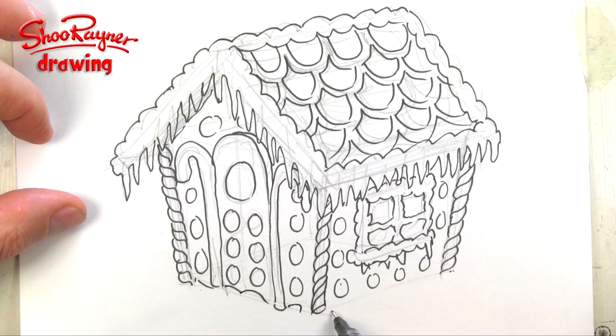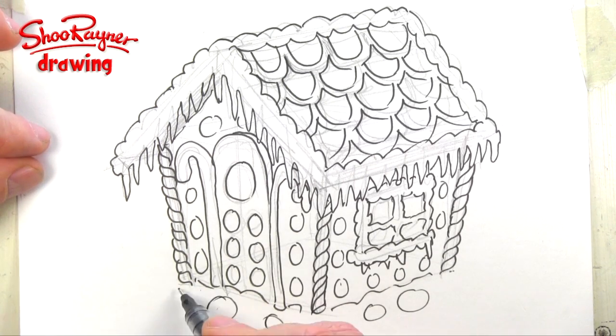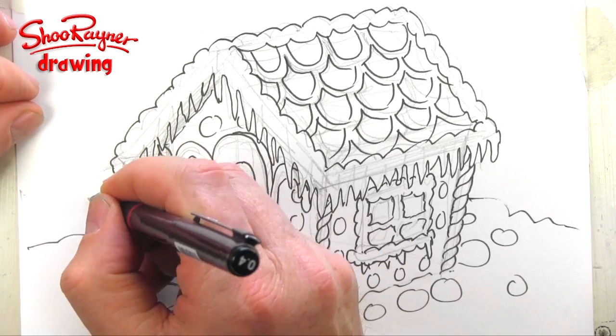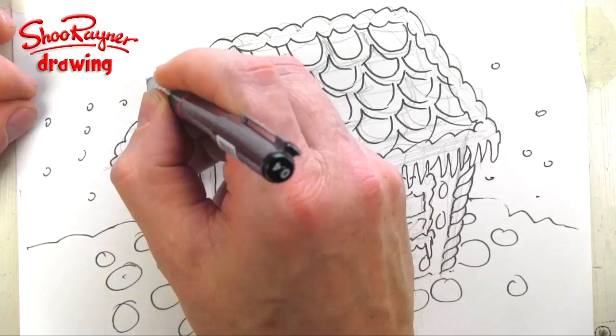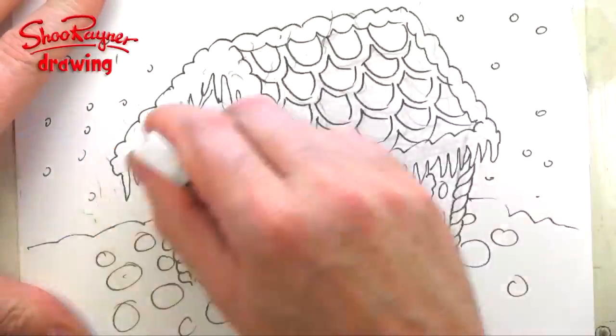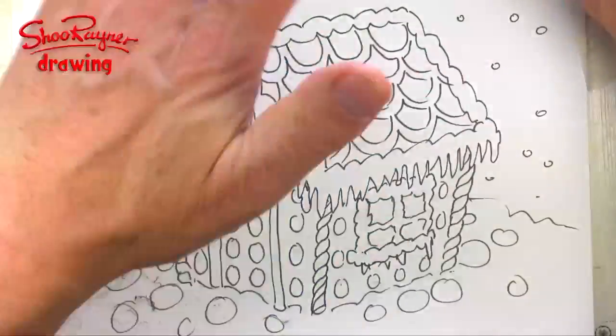That would be there. We can put another one in there, something like that. And we're going to have sort of snow across the bottom, and we'll have candy around, all around the house as well, won't we? And maybe just want some snow falling from the sky just to make it look more Christmassy. When you are sure that the ink is dry, then you can erase those pencil lines.